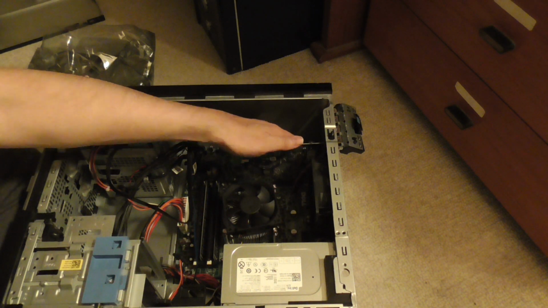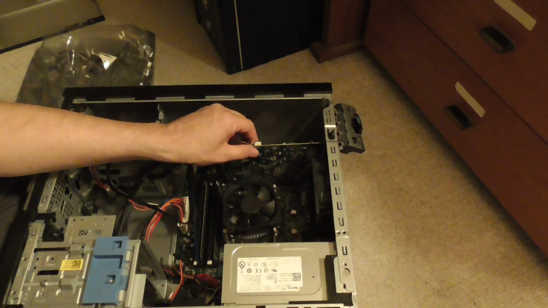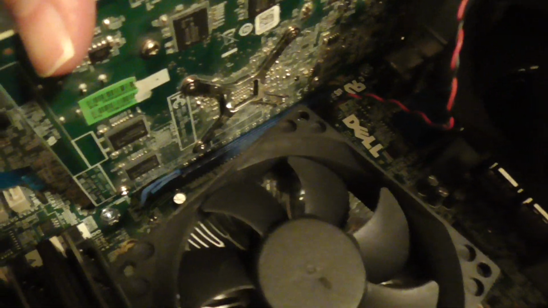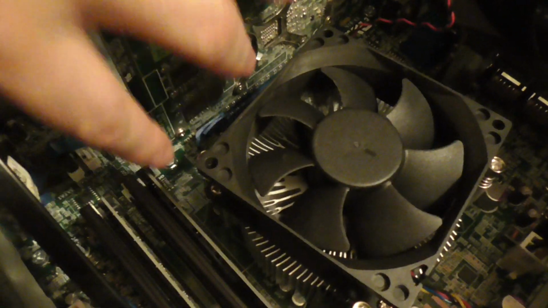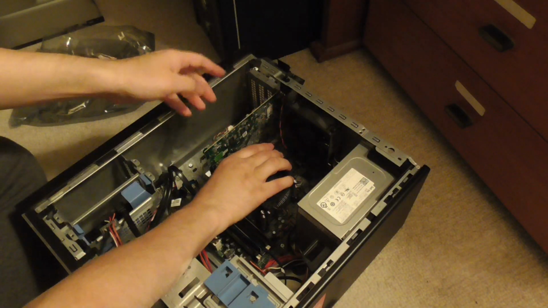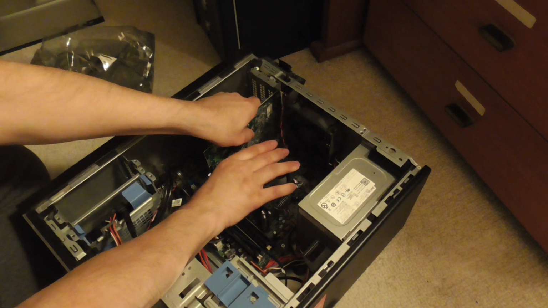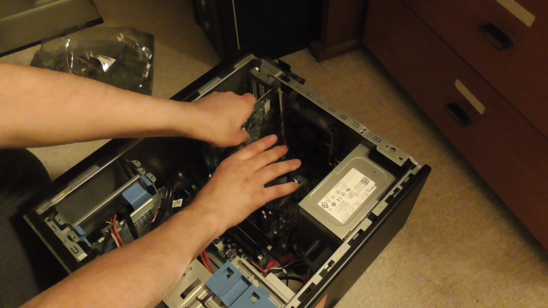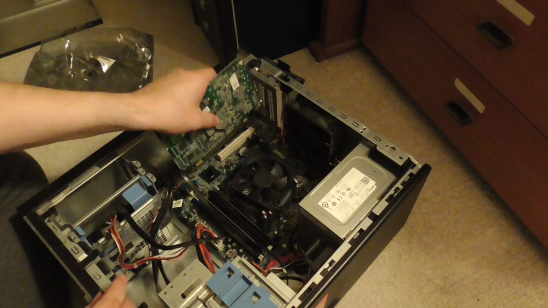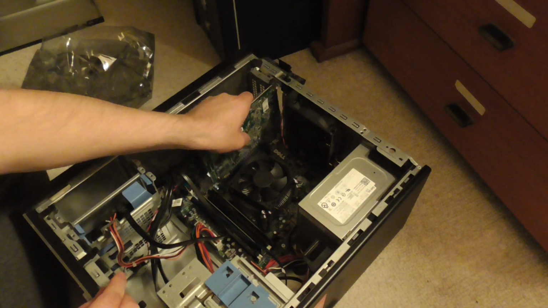I think it's in the slot, so you hear a snapping sound. Now the graphics card is in. You can see it snapped in place. To get it out, there's this little thing there. I'll show you how to get it out as well. You just push that this way and pull the graphics card up to get the PCIe X16 graphics card.